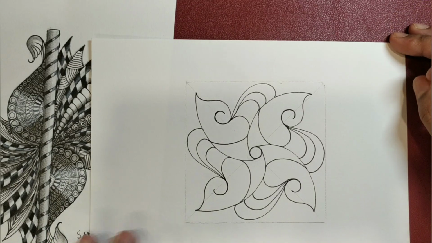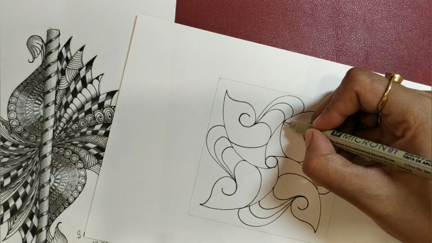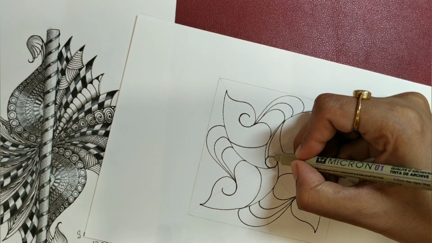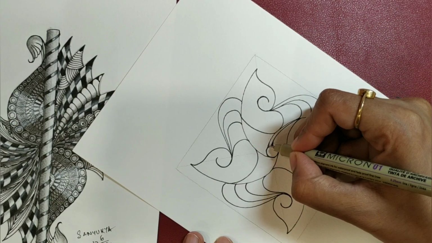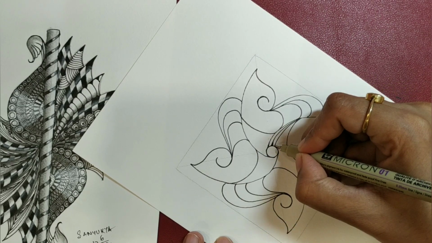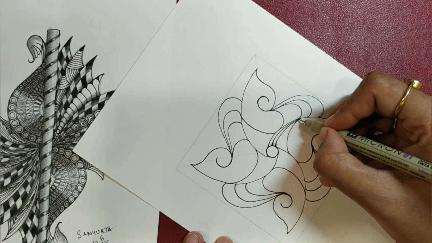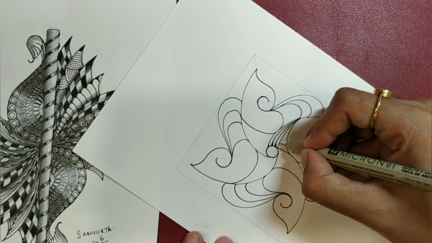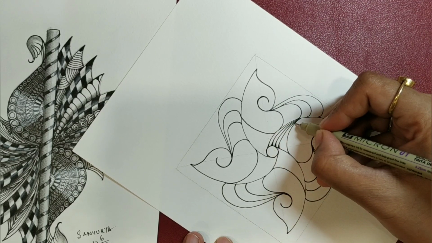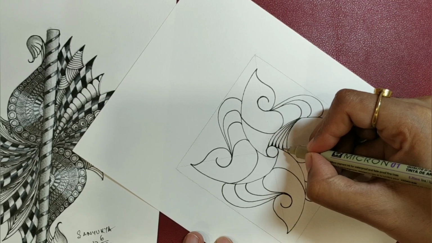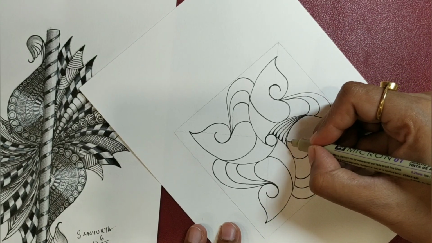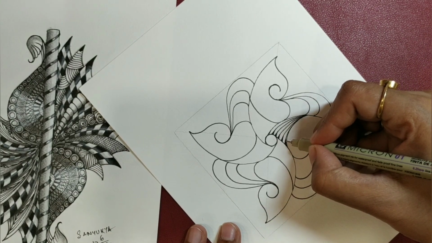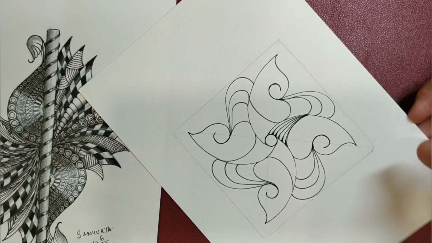So let's now tangle. In this part I'm just going to add some lines with weight at the end, this triangular part. I'm going to be giving the step outs for this one as a tangle also.